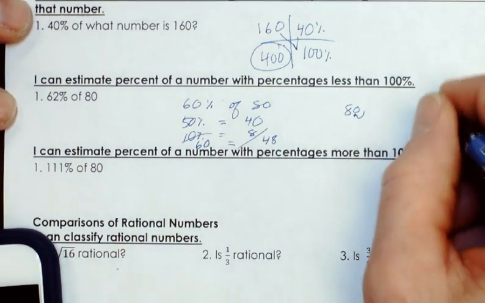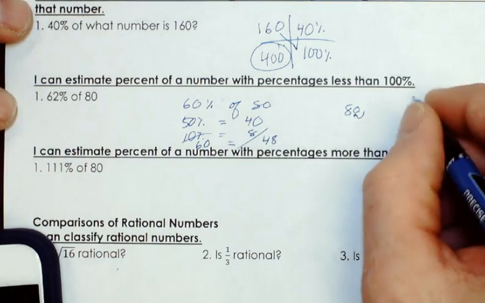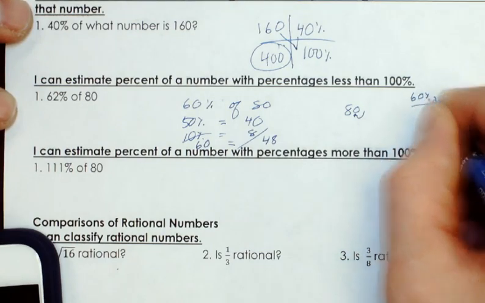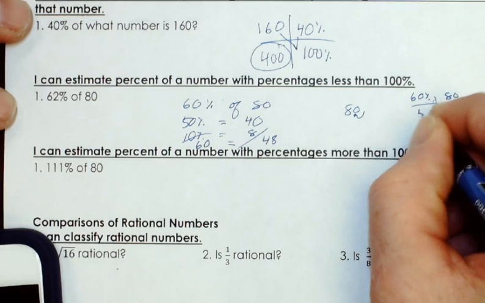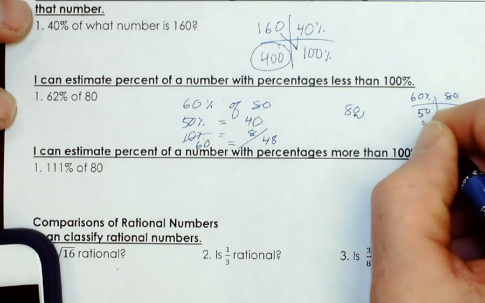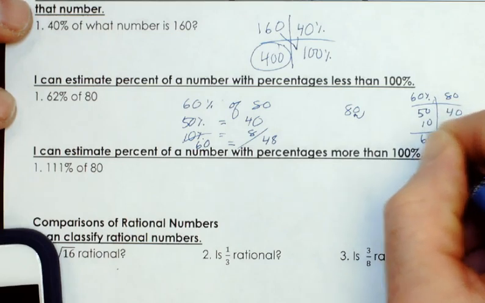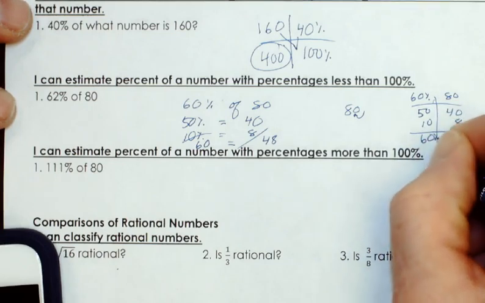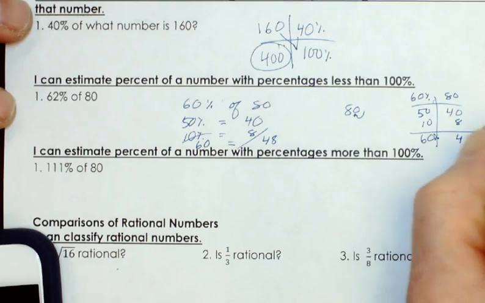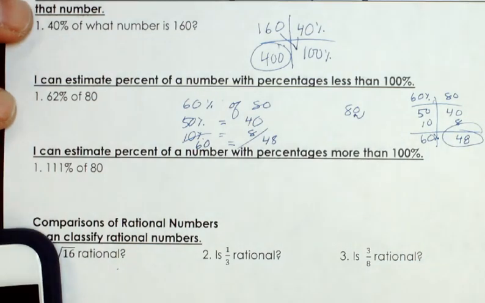I'm going to make a little table over here so you can understand that better. We're looking for 60% of 80. Well, we know that 50% is 40. We know that 10% is 8. Here's my 60% when I add those together. And 40 plus 8 is 48. I know, it's a gift.